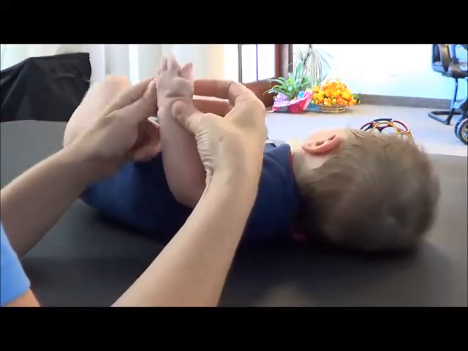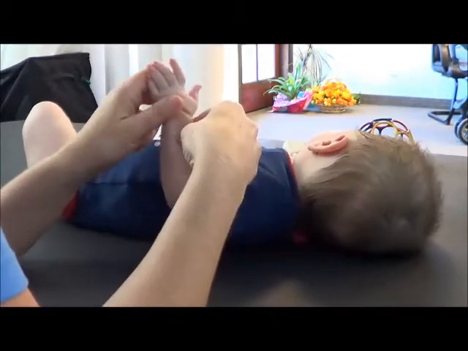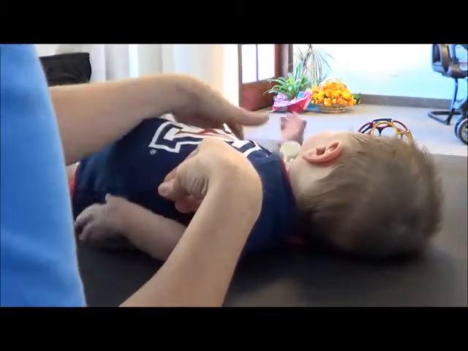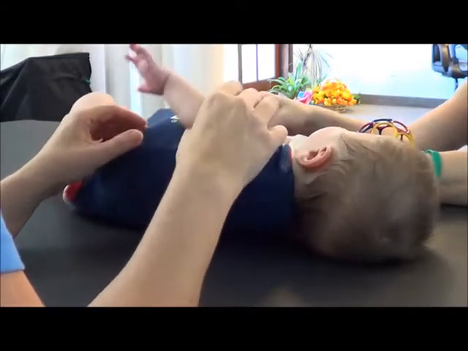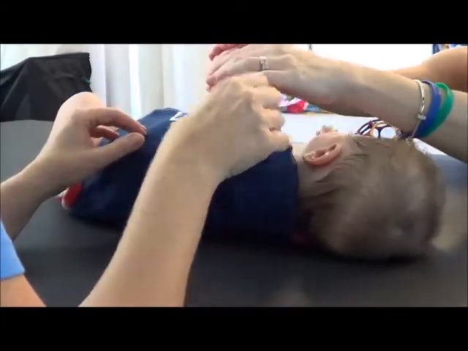So now he's rotating totally like I was talking about, much more in a neutral position. And you can look at the difference. I know, I was just thinking that. So just feel the way that feels. And now see. Oh, wow.